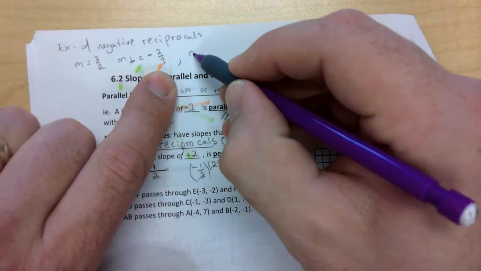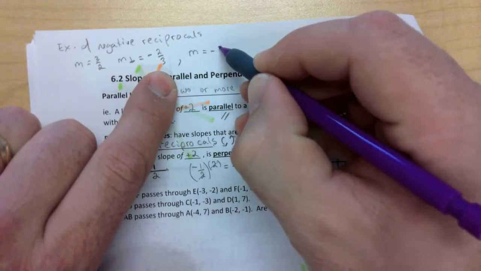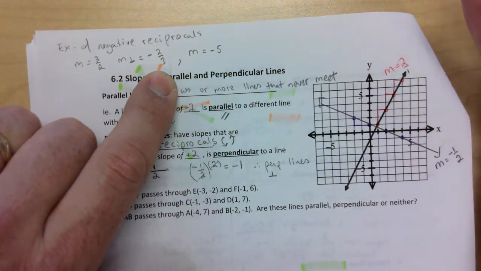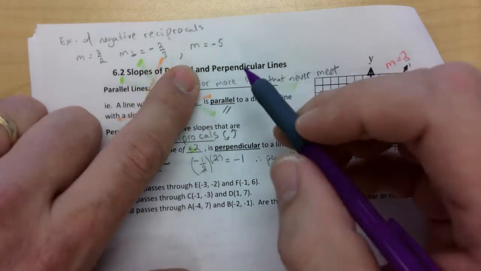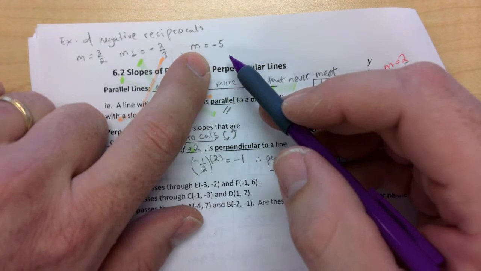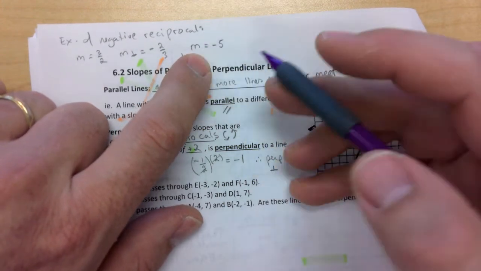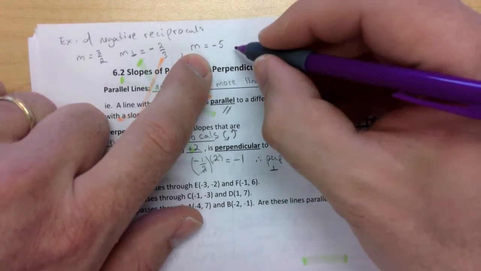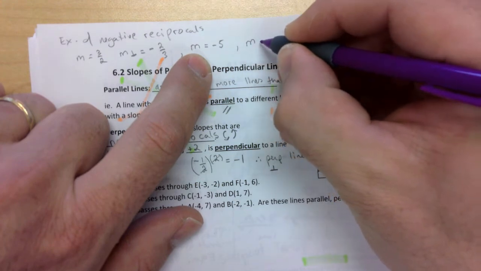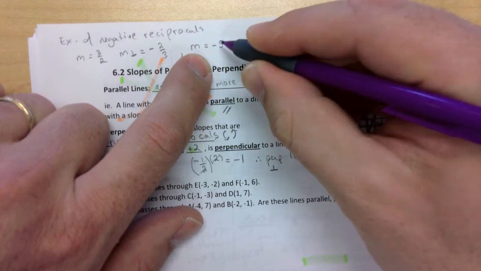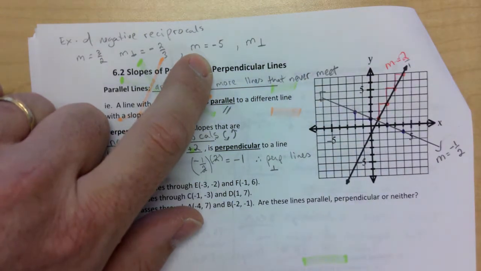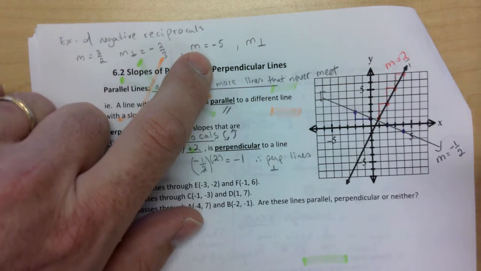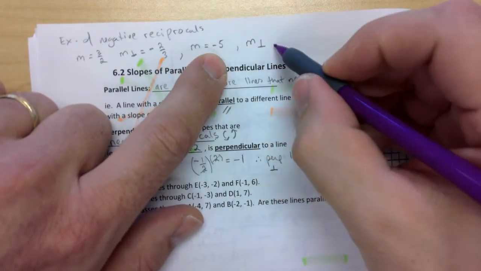If you had a slope of -5, let's say, and they asked you, hey, what's a slope that would result in a line that's perpendicular to a line with a slope of -5? Well, you'd say, a slope that is perpendicular to that would have to be a negative reciprocal of what you started with.